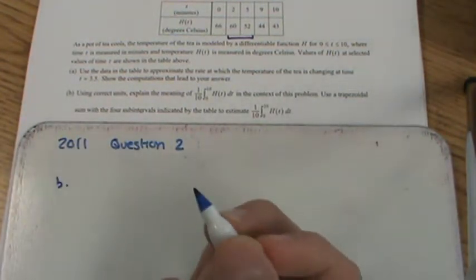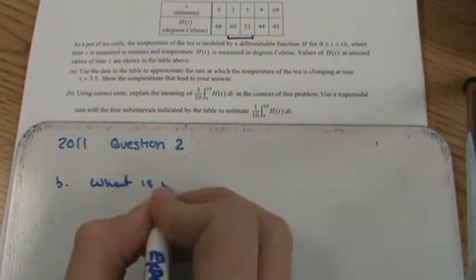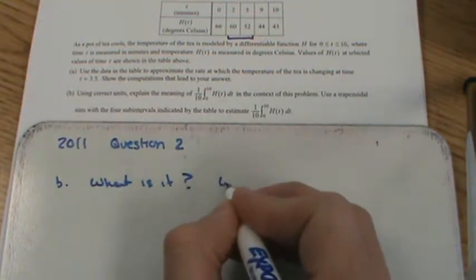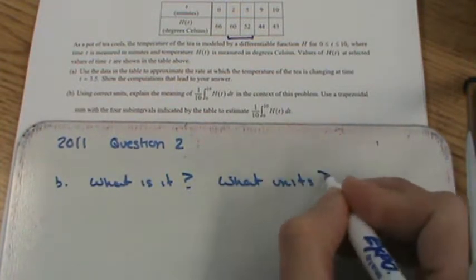All right, so anytime we're trying to explain the meaning, we got to make sure we have three things. What is it? What units? And what time?